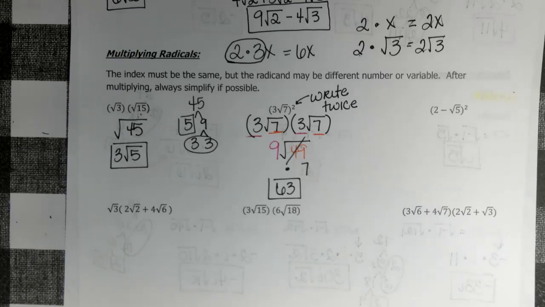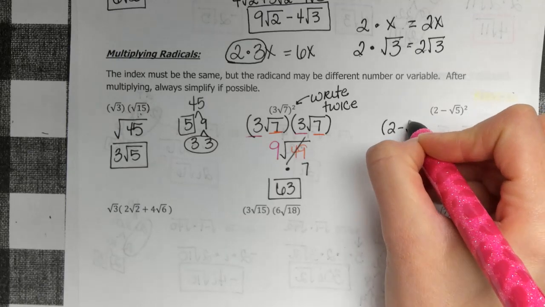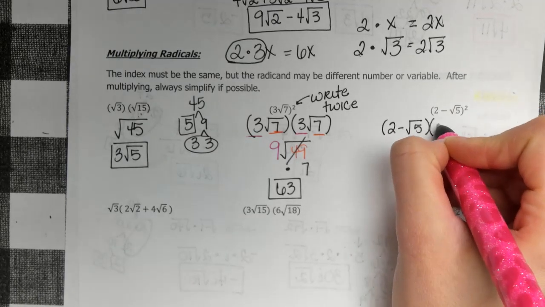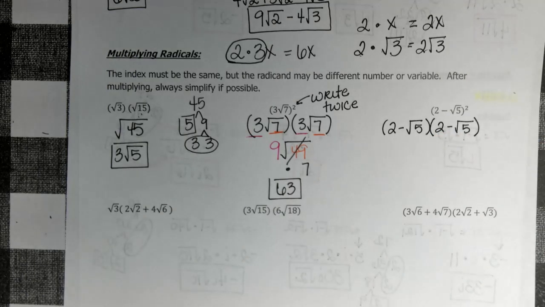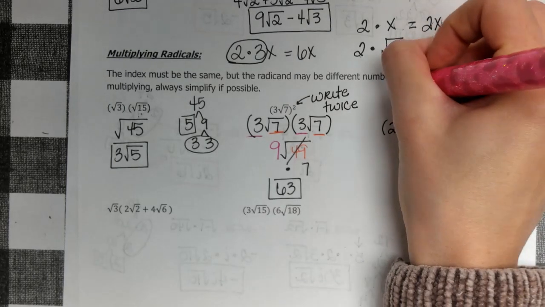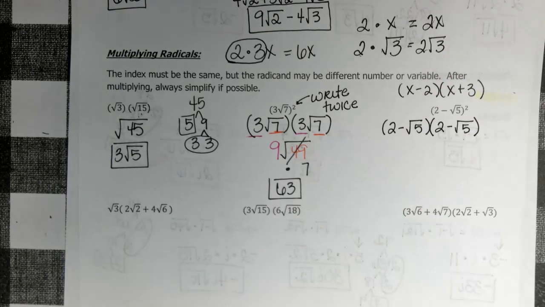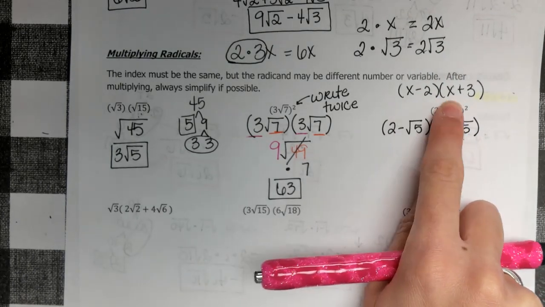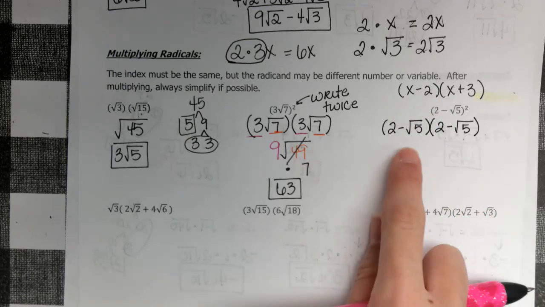So now I have 2 minus the square root of 5 squared. So that means I'm taking 2 minus the square root of 5 and writing that twice. Now I have 2 terms in each set of parentheses. That's like when I have x minus 2 times x plus 3. Something like that. What would you do if you had this? You would FOIL it. Okay? You're going to FOIL this.